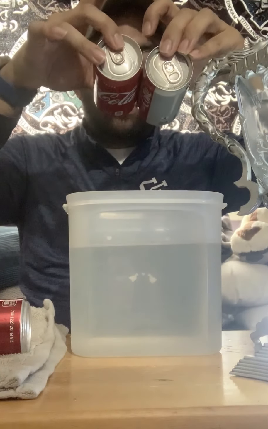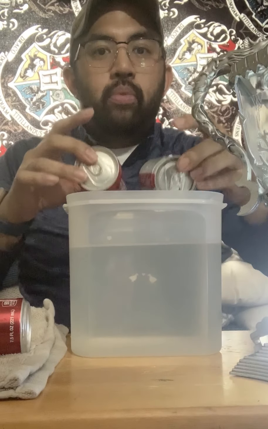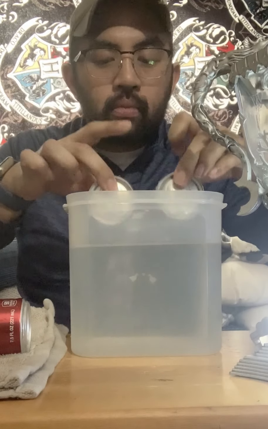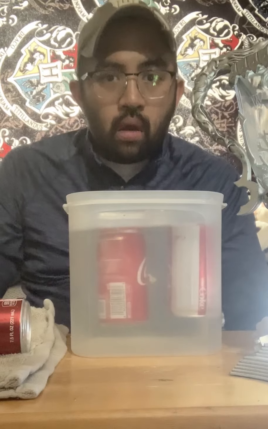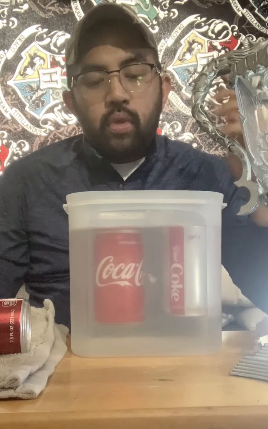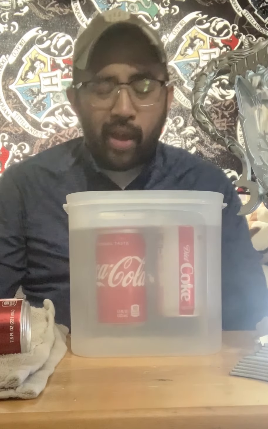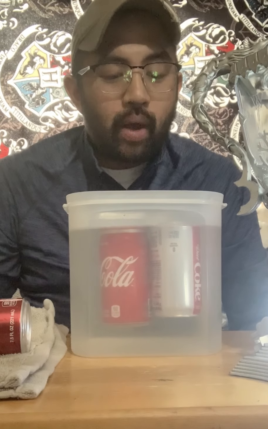So I'm going to put this in the same way, like this on its side, to try to minimize the amount of oxygen that may push up the cans. Alrighty, so you can kind of see in the video right now, the Diet Coke is a little bit above, so it's floating a little bit more than the regular Coke. So that means that Diet Coke has a smaller density.